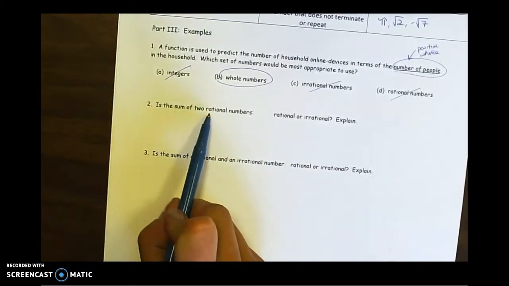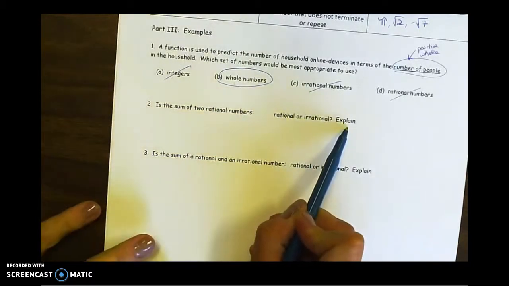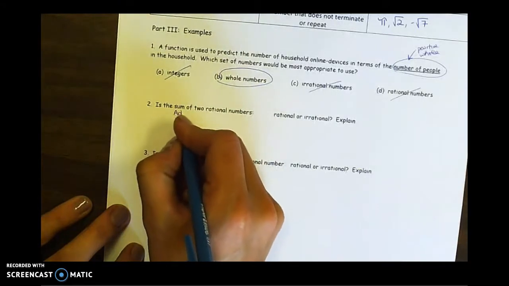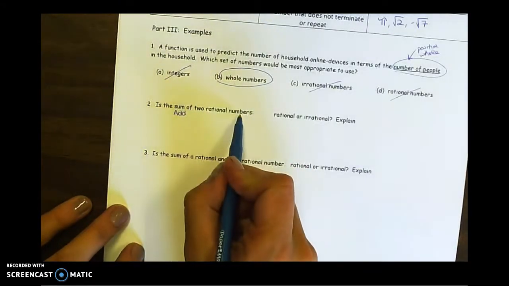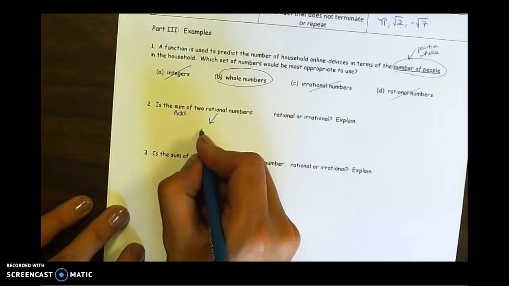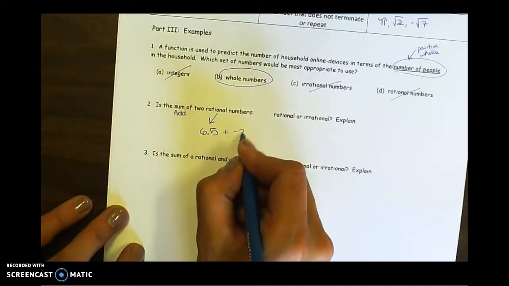All right, let's take a look then at number 2. Is the sum of two rational numbers rational or irrational? Explain. So remember, sum means we're going to add. Rational numbers are numbers that end or repeat. So I'm just going to pick two rational numbers. I'm going to pick 6.5 plus negative 2.